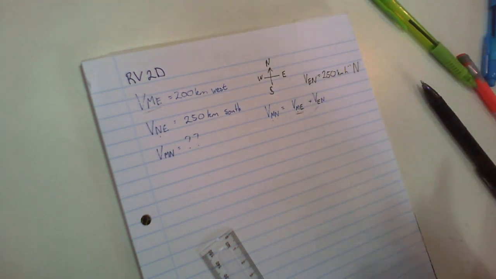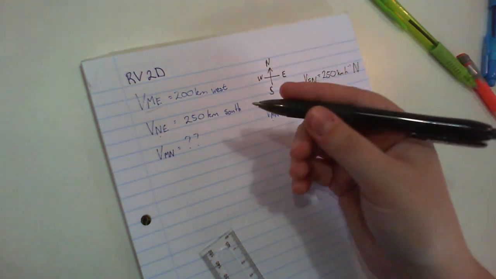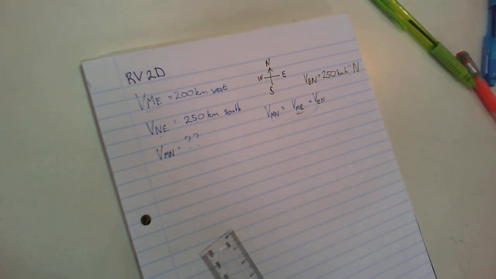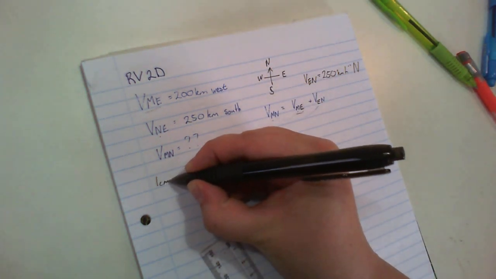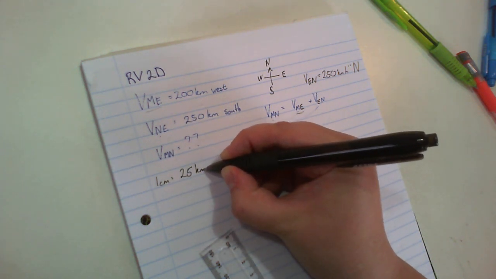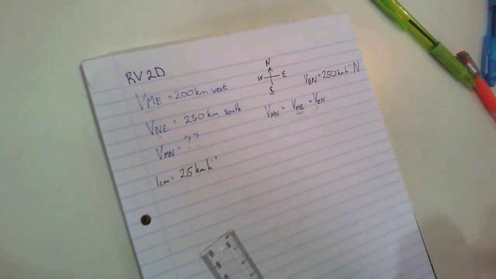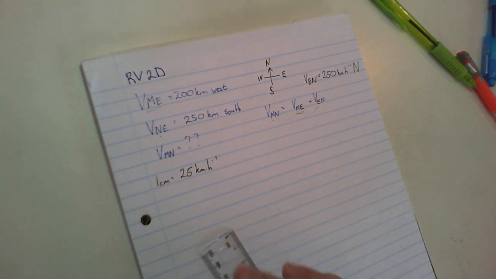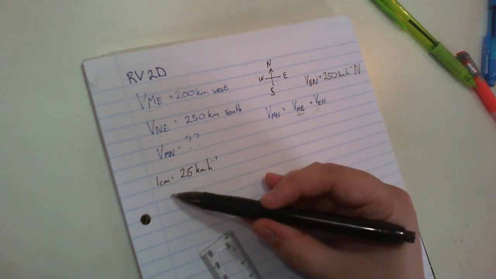Can we draw? No, we need to know our scale. So the question specifically tells us our scale. 1 centimeter is equal to 25 kilometers per hour. Okay, we're told that. If they don't tell you, you have to write your own scale, and you have to write it down like this.